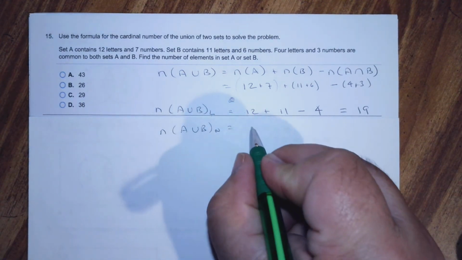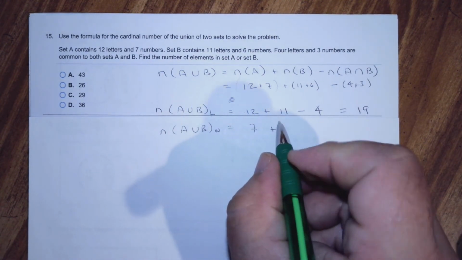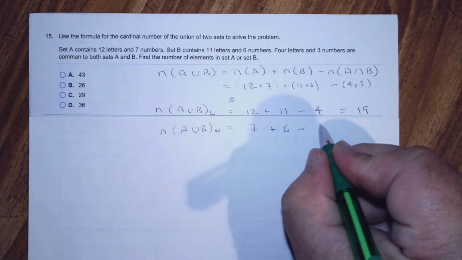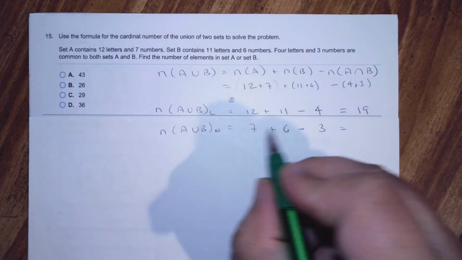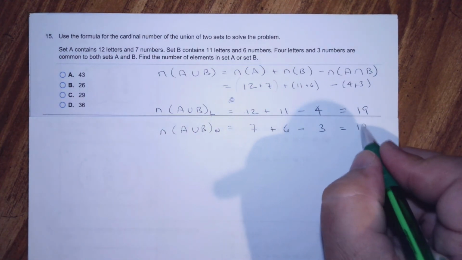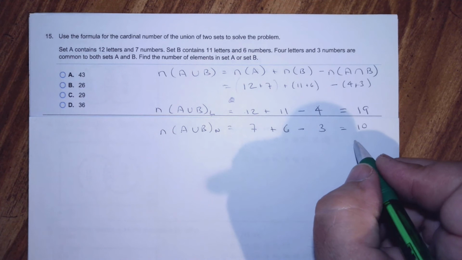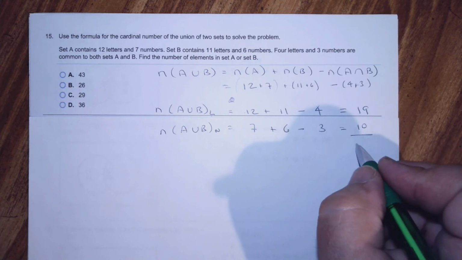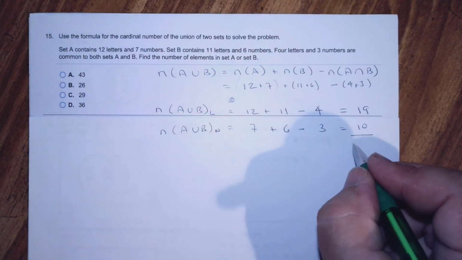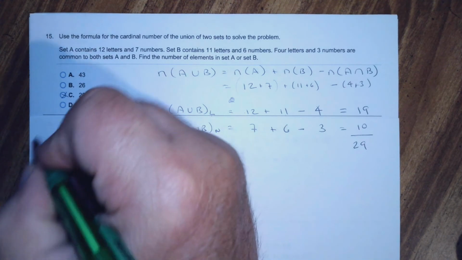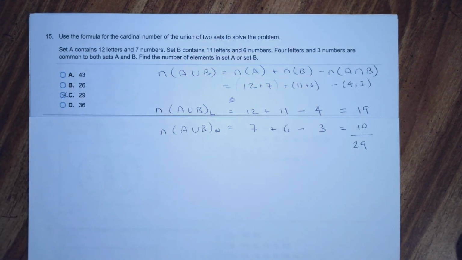We have 7 numbers in A, 6 numbers in B, and 3 numbers in common. 7 plus 6 is 13, minus 3 is 10. So add those together, since we're looking for the set of numbers, that's 29. Answer C, 29.